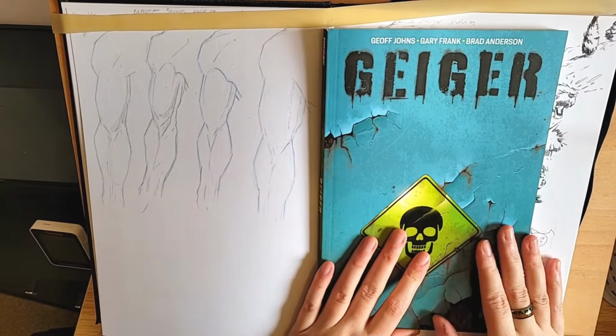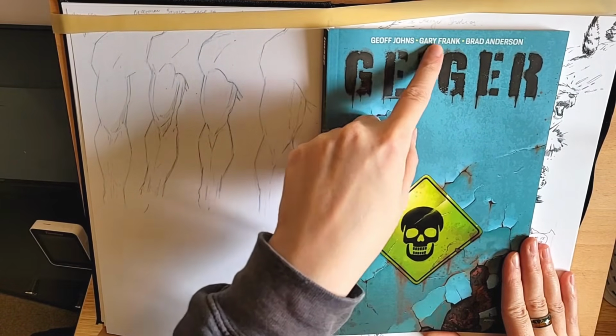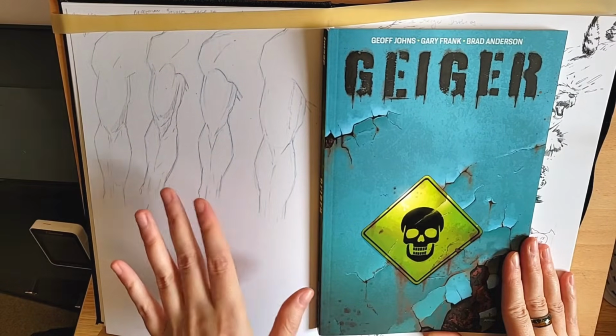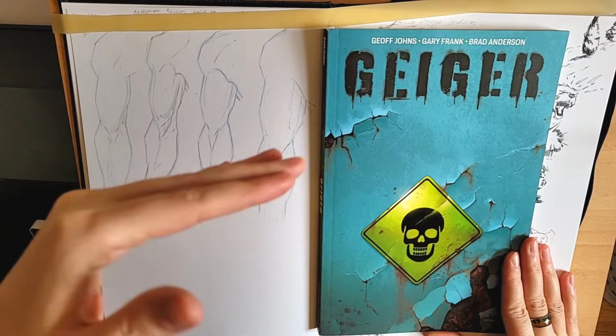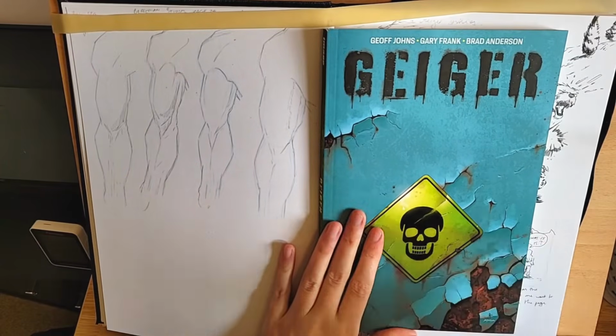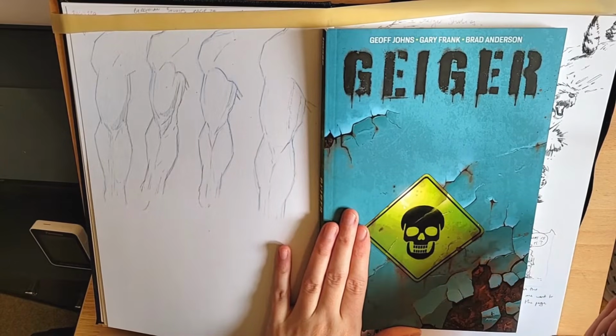So what I've got here is a graphic novel called Geiger by Jeff Johns, Gary Frank and Brad Anderson. It just so happens that I've picked this up recently and it's gone to the top of my favourite lists. It's awesome. This is wholly my kind of style. So, less waffling, let's get into it.